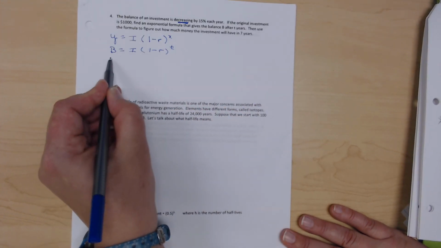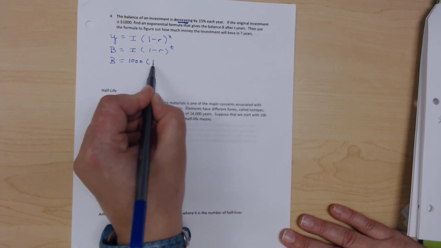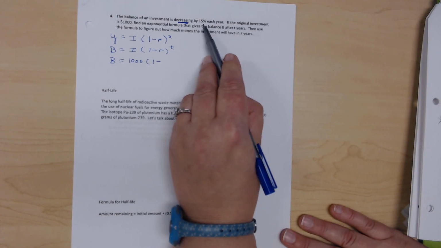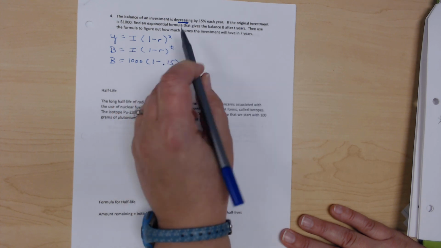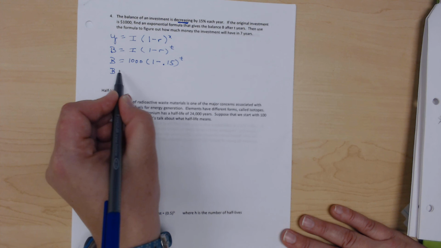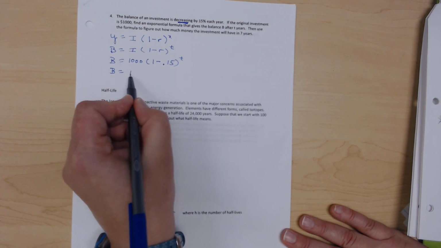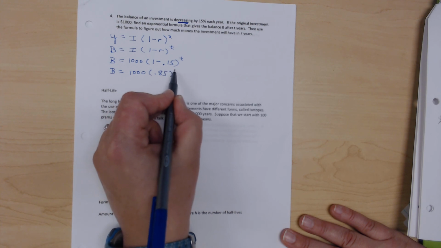Okay, so what's my initial value? I start out with $1,000. Okay. My rate, maybe we don't even have to rewrite it. My rate is, moving 2 places to the left, 0.15. Just remember you're subtracting because of the decreasing, and then to the t. All right, so what does that give us? 1,000 times 0.85 to the t.